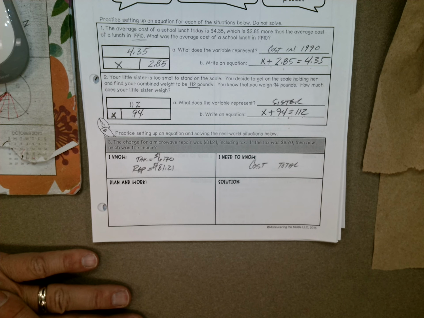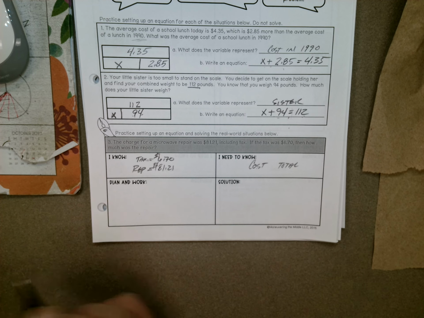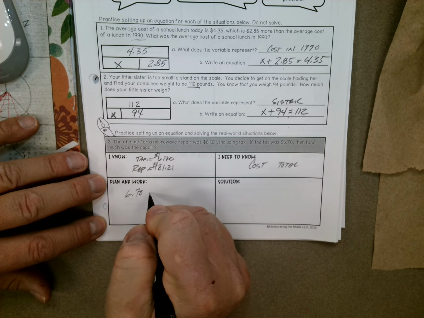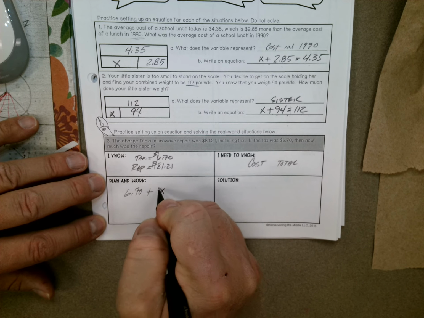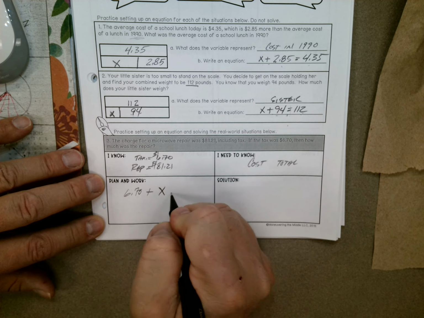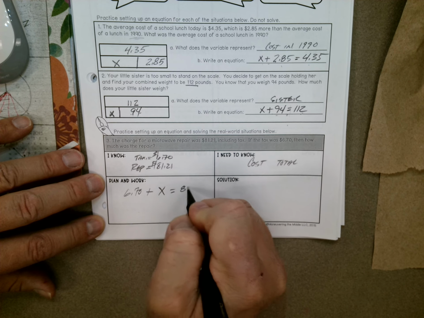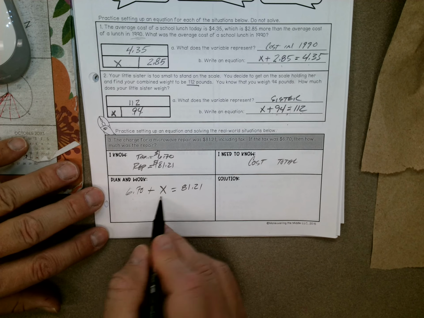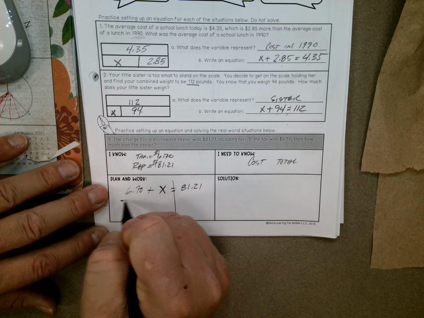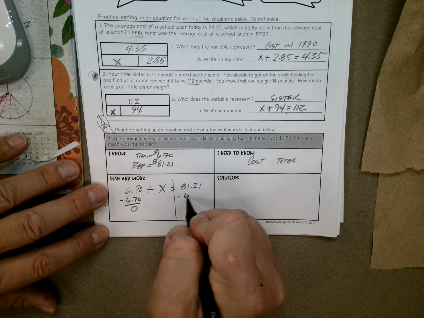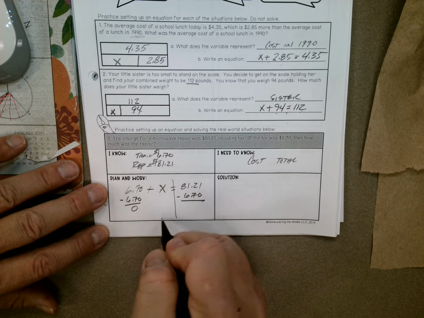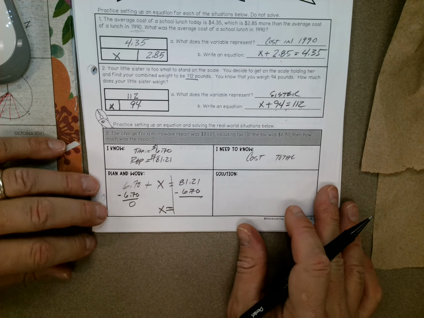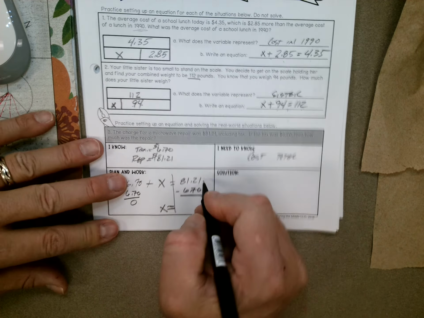Let's get started. If my tax is $6.70, what does the repair cost, which I will call X, and the total is $81.21. So to figure out what the repair costs, I'm going to balance beam and I'm going to subtract $6.70 from both sides. What's left over here is X. We have isolated the variable. And now I'm just going to subtract.